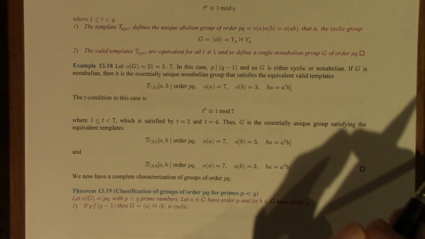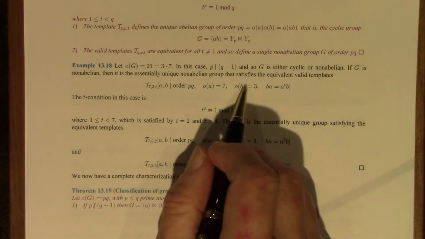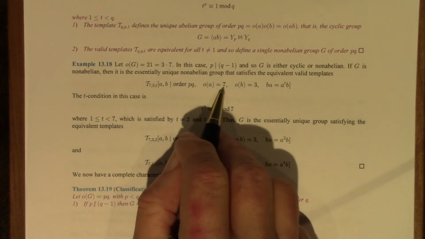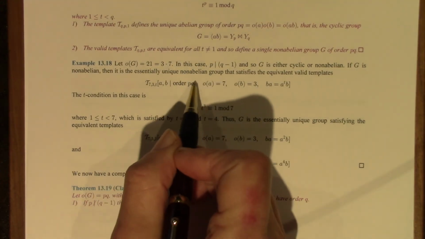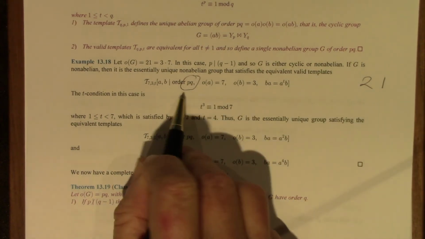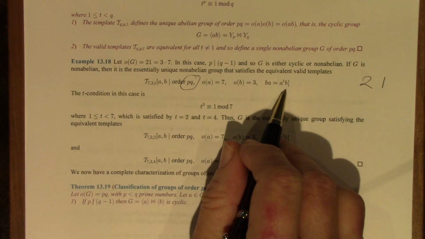If it is non-abelian, it is the essentially unique non-abelian group that fits this template. Here I have 21. Okay, order of A is 7, order of B is 3, commutativity rule.